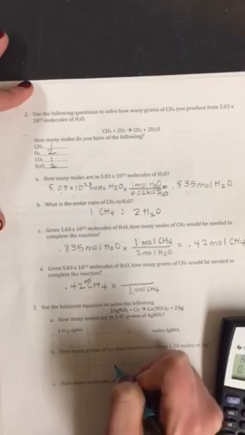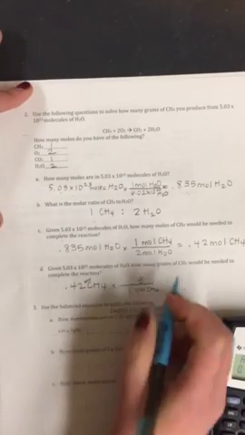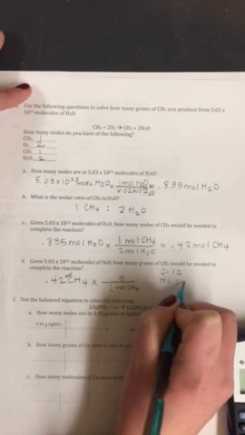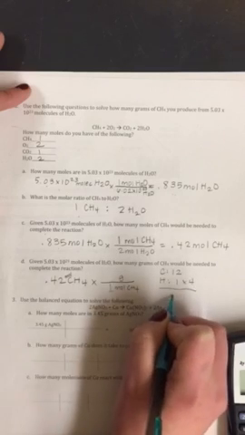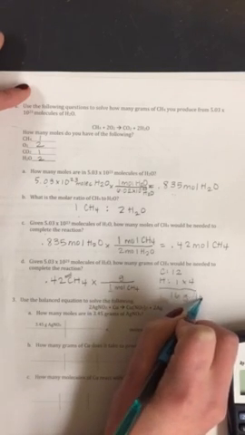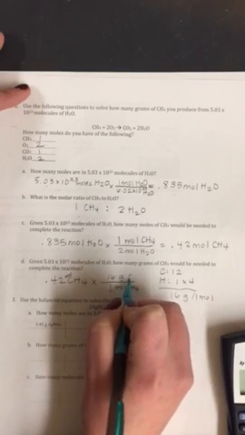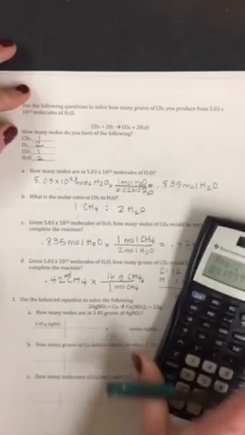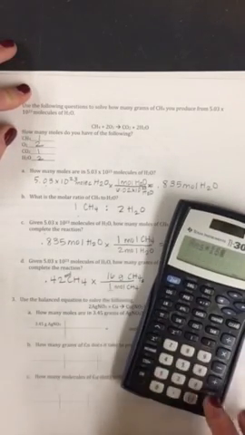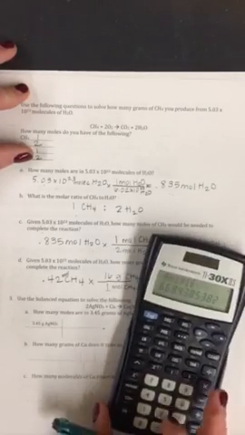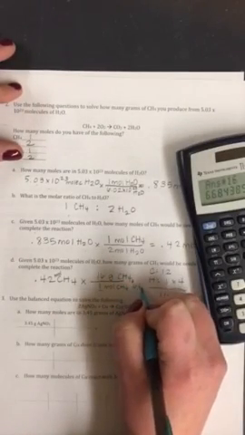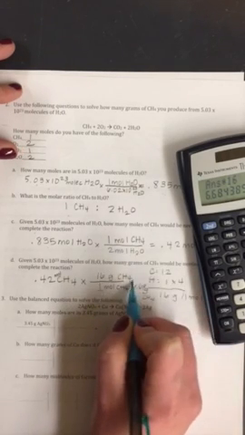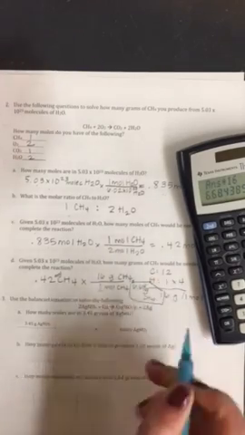So remember, molar mass, there's only 1 mole. And then we look at our periodic table. This time we have carbon, which is 12, and we have 4 hydrogens, which are 1 times 4. So we end up with a molar mass of 16 grams per 1 mole. So the 16 grams of methane goes up top, and this equals this really long number here, times 16. So we get 6.68 grams of CH4. Sorry, it's hard to see there. Notice I got my units.